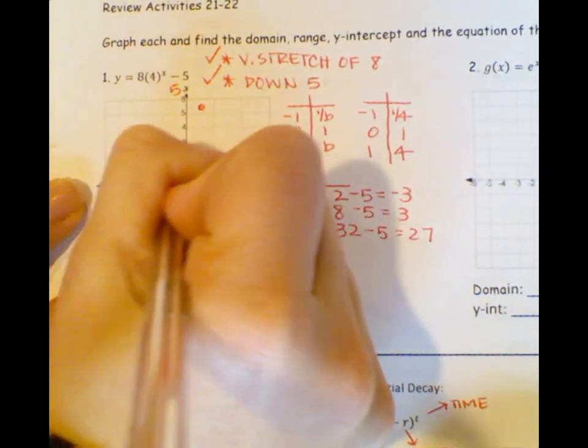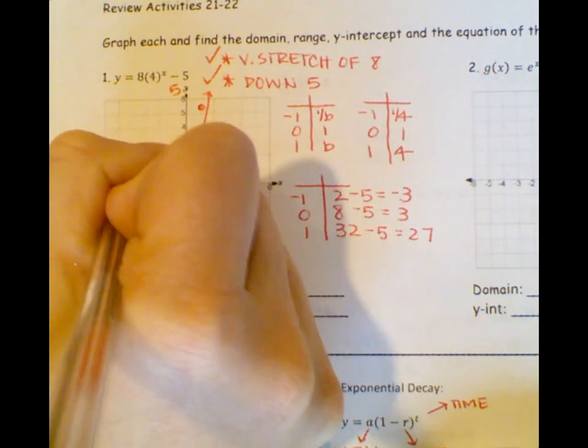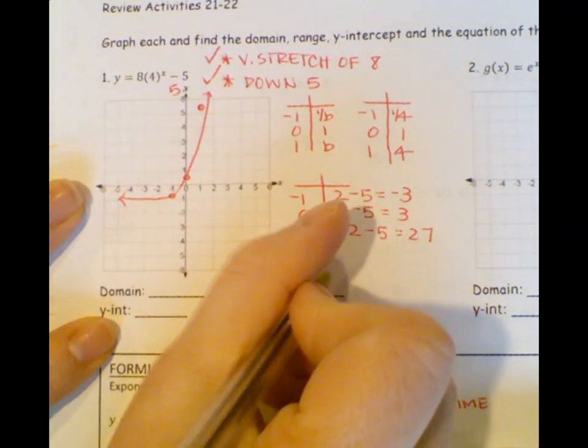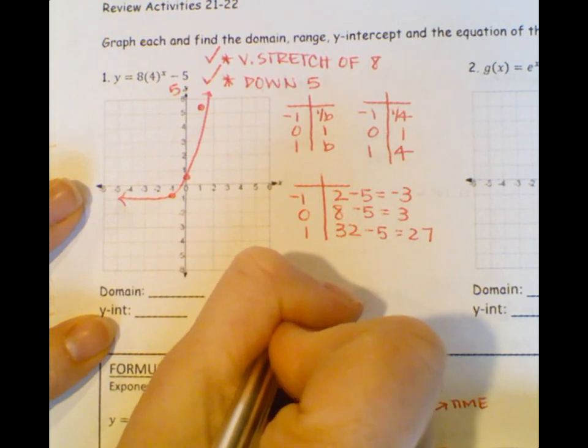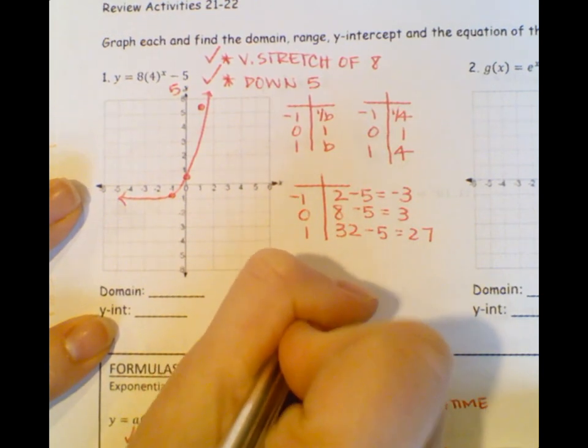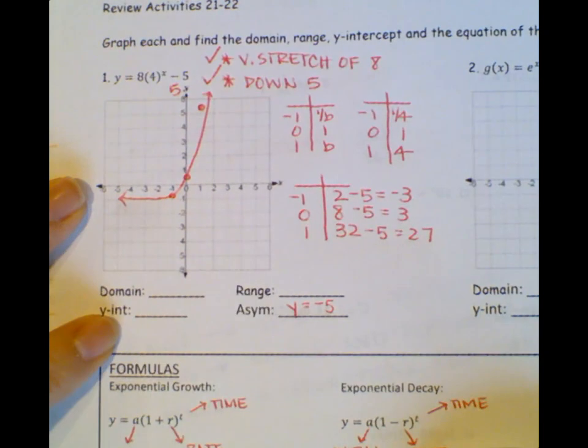So you can always check, if you don't know, what your graph is approaching. So again, I'm going to draw my little swoop. I just figured out that my asymptote is -5. So it's going to approach -5, but it's never going to touch it. That's what asymptote means.